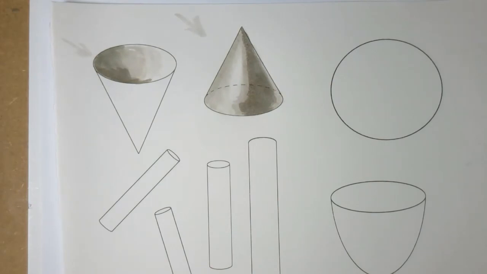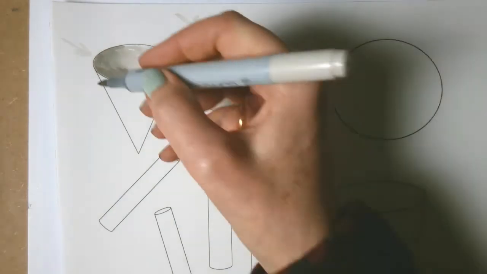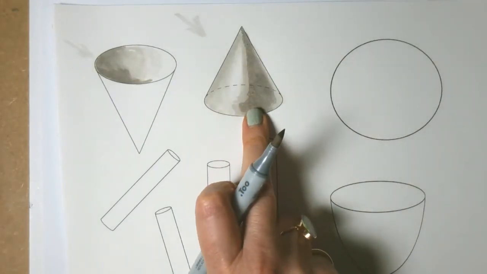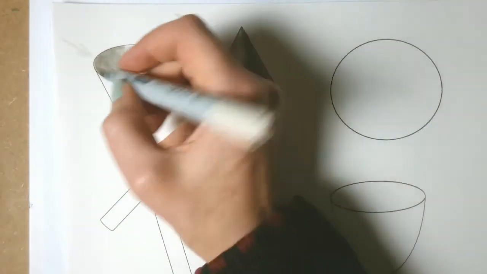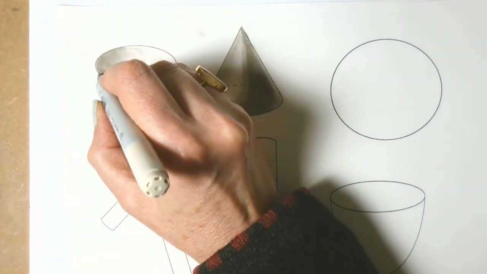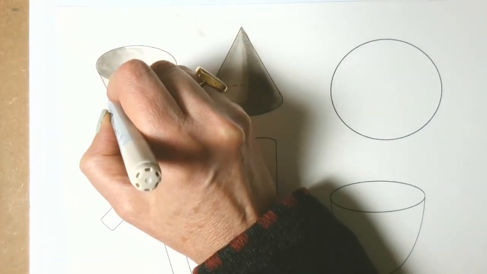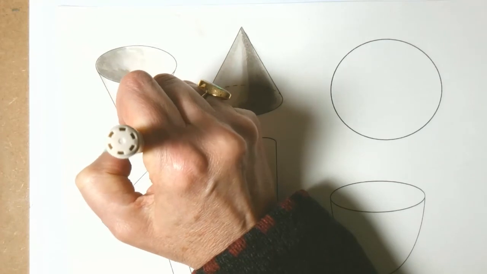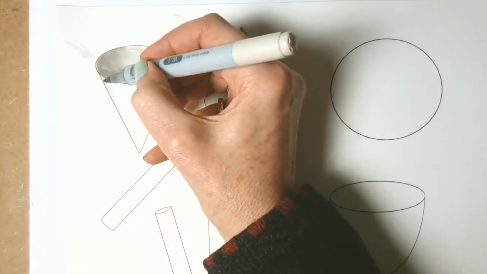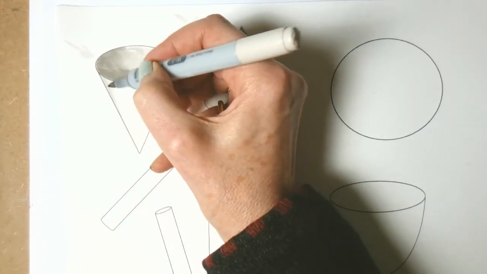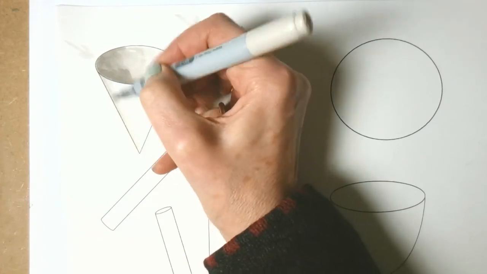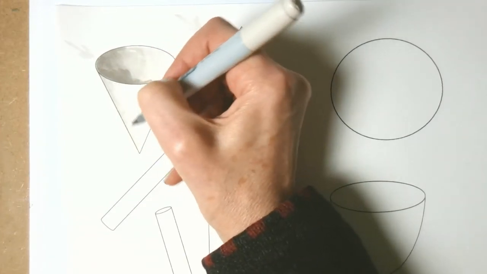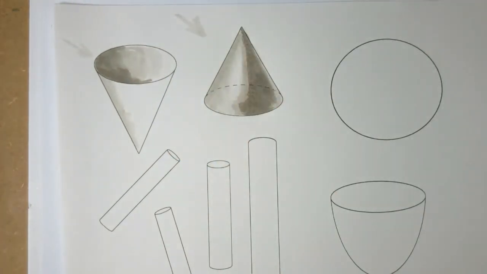On the outside, very similar to what we saw with the cone up the other way, you have a bit of a shadow immediately down the left hand side, but very quickly becoming a highlight area.